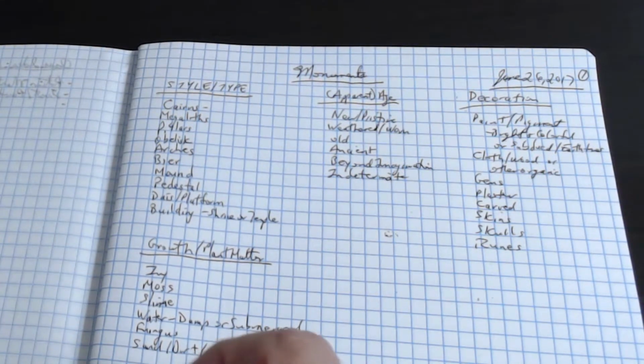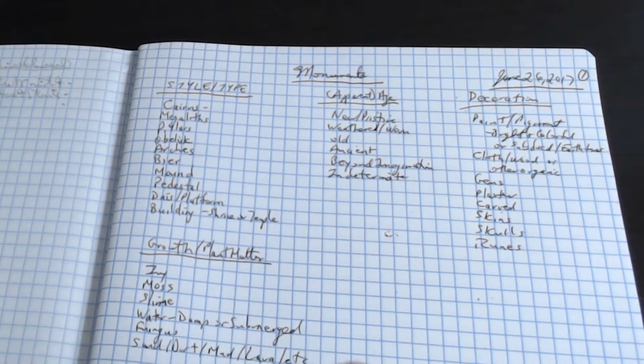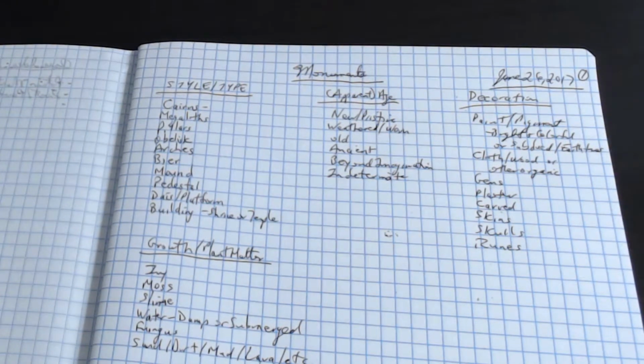What material is it made of? So there could be stone, skulls, doesn't have to be stone, bones, horns, creatures with horns, bodies, shells, jewels. It could be metal, either solid or plated.